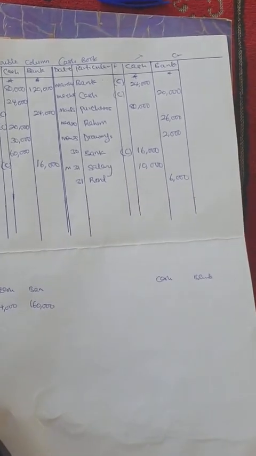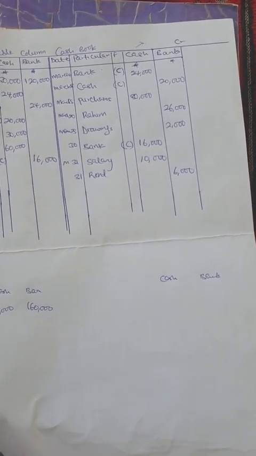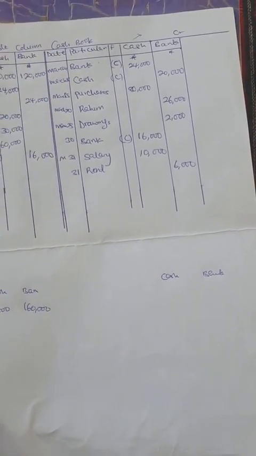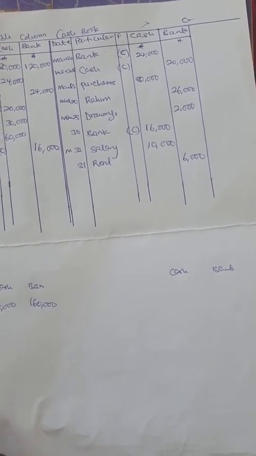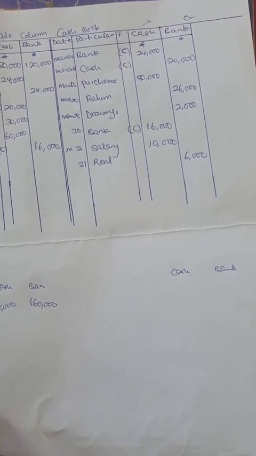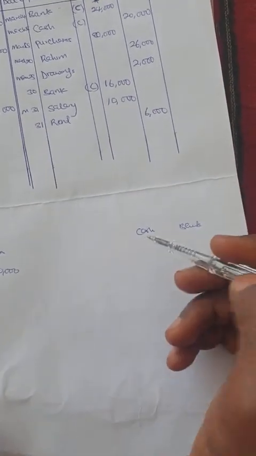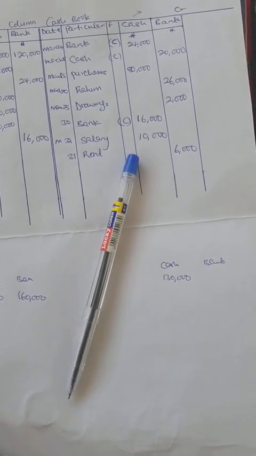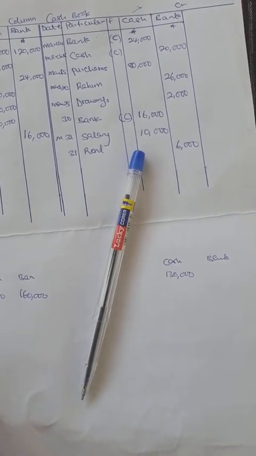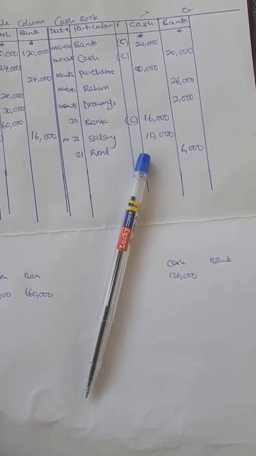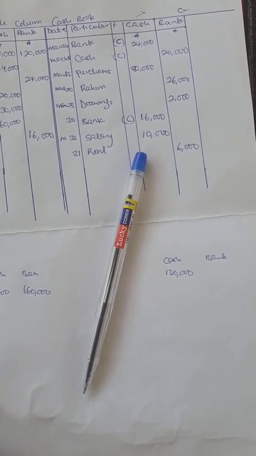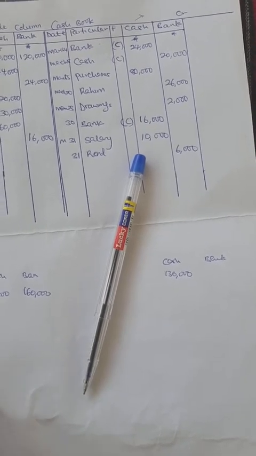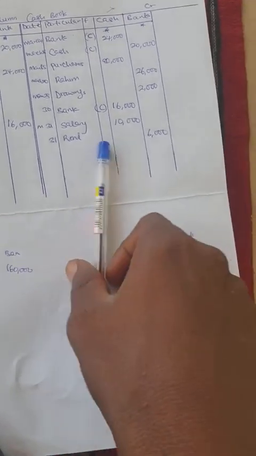So we go to credit side of bank, 24,000 plus 80,000 plus 16,000 plus 10,000. We have 130,000. So we say 20,000 plus 26,000 plus 2,000 plus 6,000, 54,000.